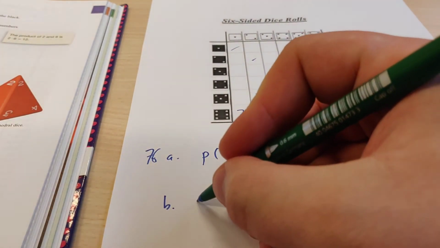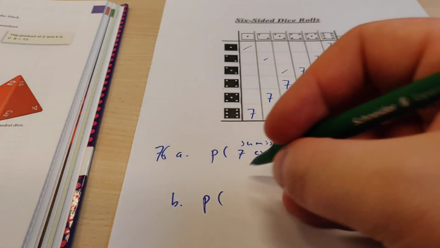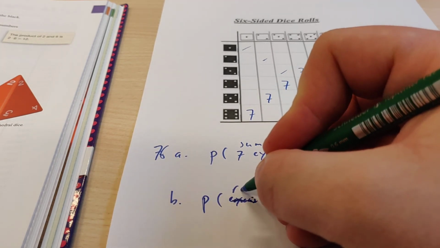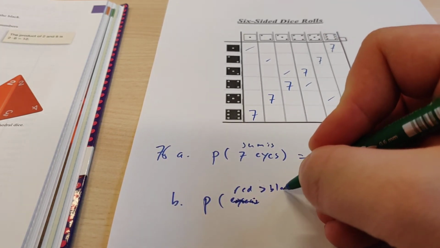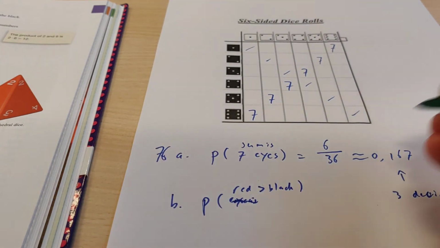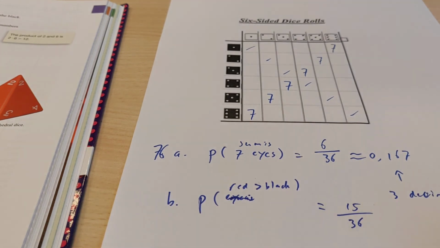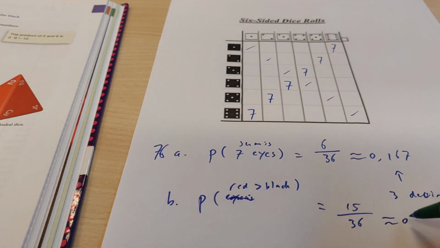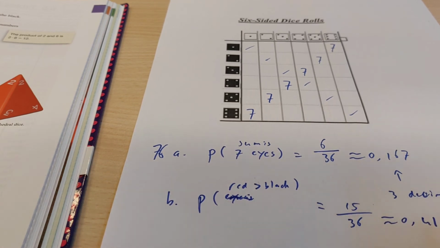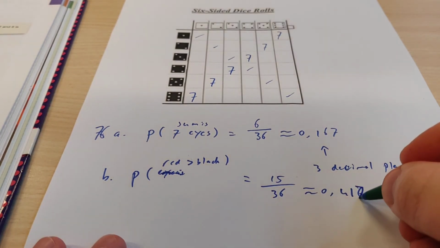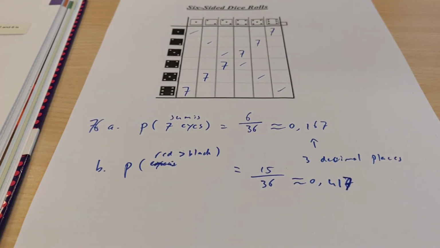So the chance that the eyes are equal, the eyes are actually not equal, sorry. The red is bigger than the black die. That's what we wanted to calculate, sorry about that. So that's 15 out of 36, right? Now if you calculate that, 15 out of 36 is 0.417. And please remember to round it off to 3 decimal places. Alright, this is how you do that.